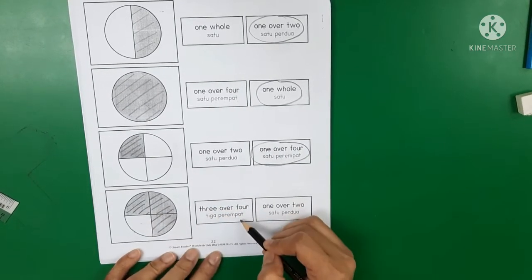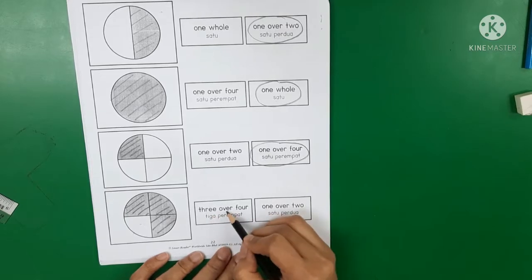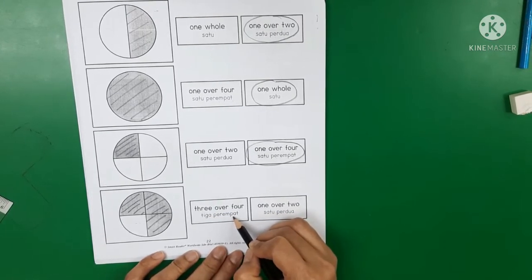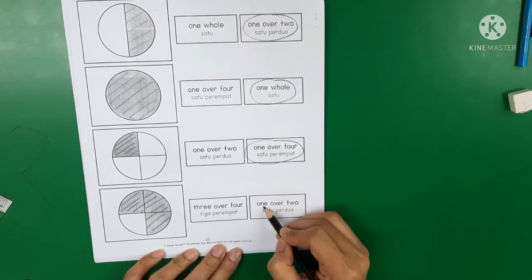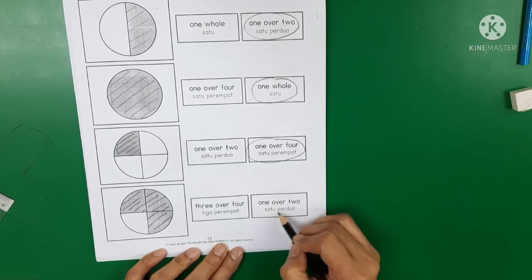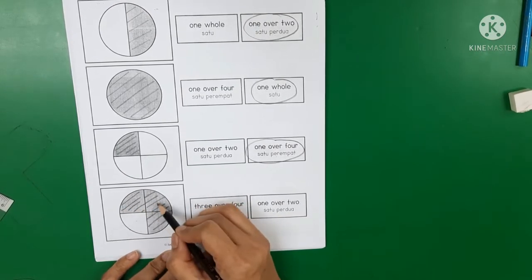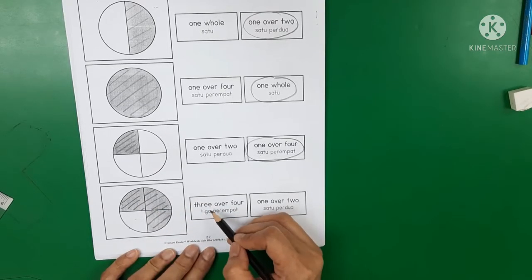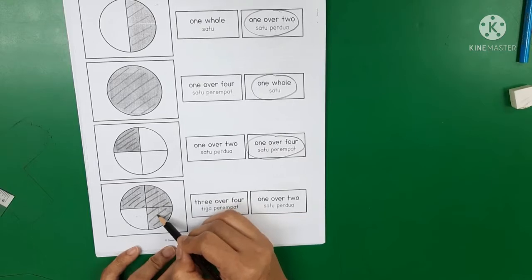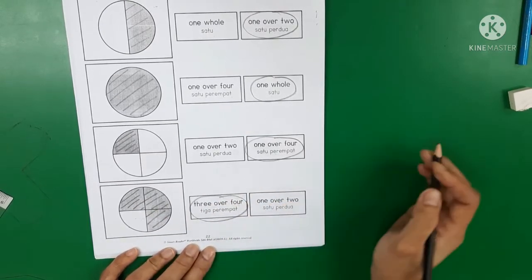Now look at the option answers given here, 3 over 4, 3/4 in Bahasa Malaysia, or 1 over 2, in Bahasa Malaysia, 1/2. Look at this again. The shaded area is 3 over 4. 1, 2, 3. 3 over 4. Circle this answer.